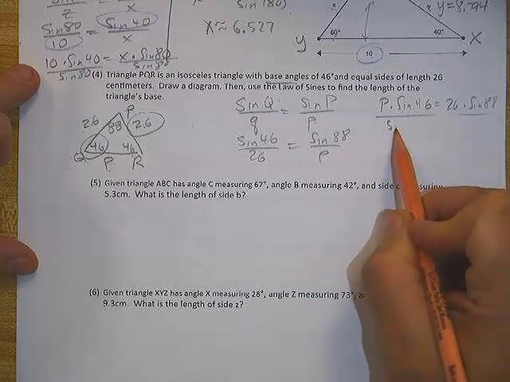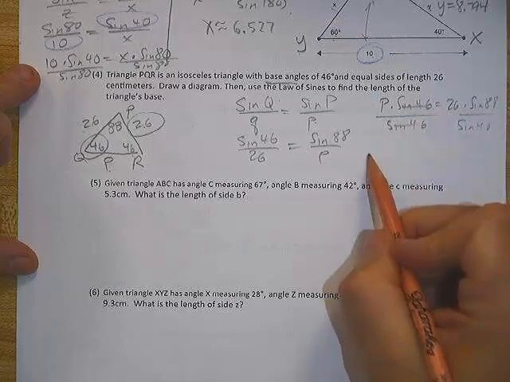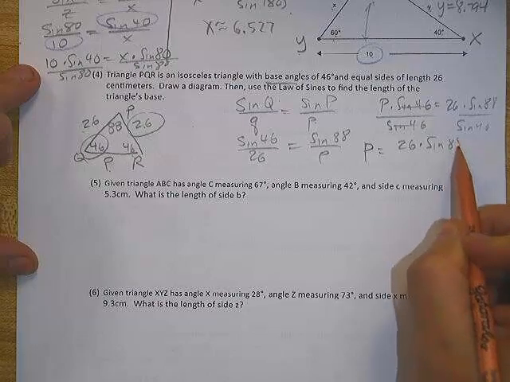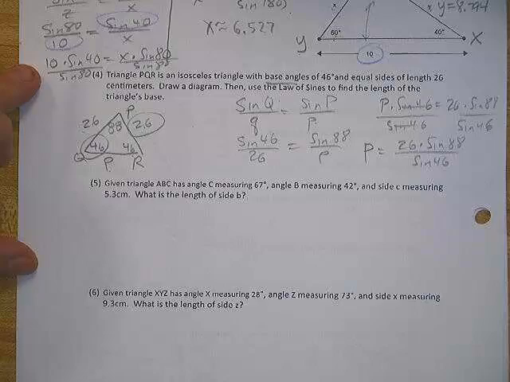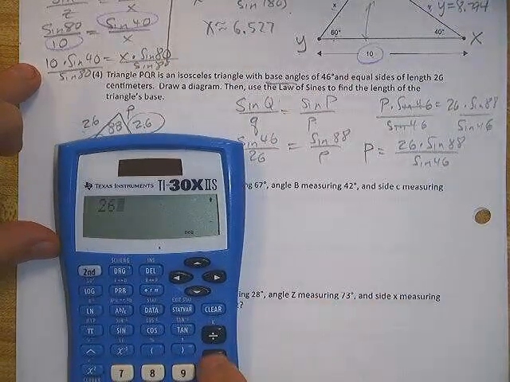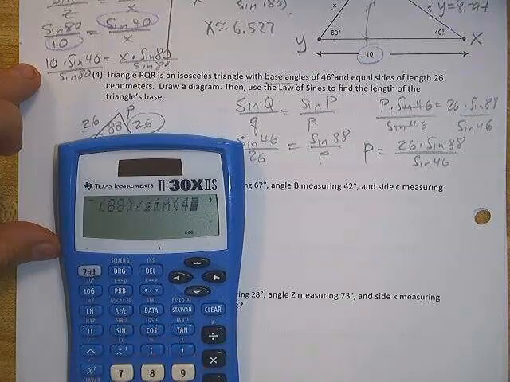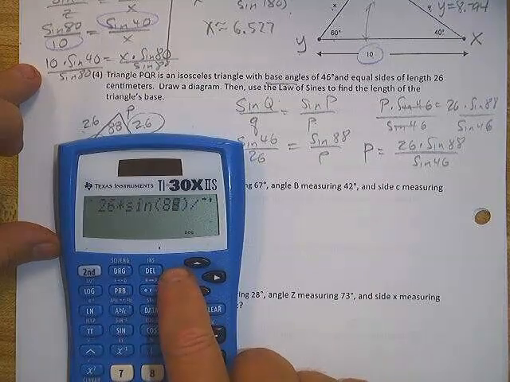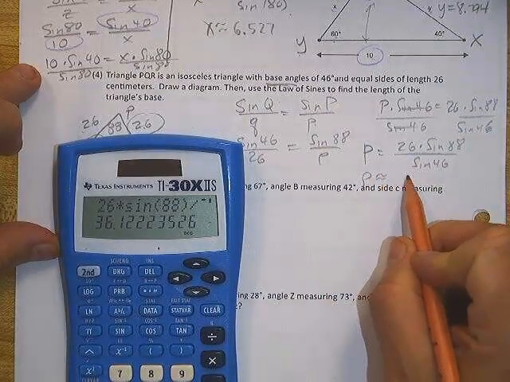And then divide both sides by the sine of 46 to get P by itself. So P is going to be equal to 26 times the sine of 88 degrees divided by the sine of 46 degrees. So make sure I type that in correctly. Okay. So P has approximate length of 36.122.